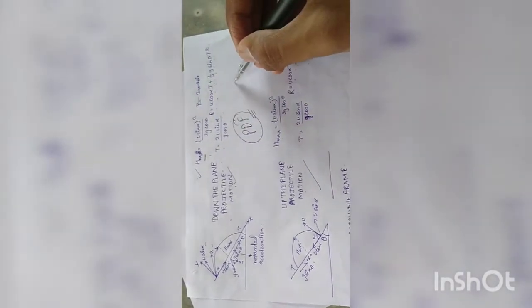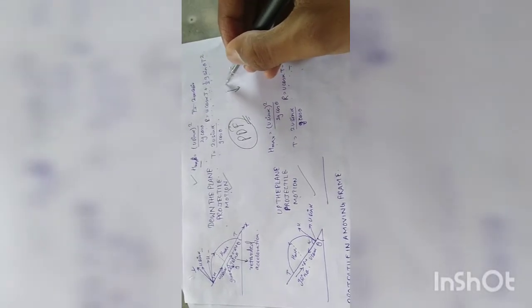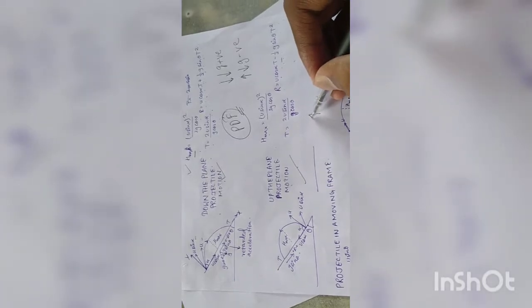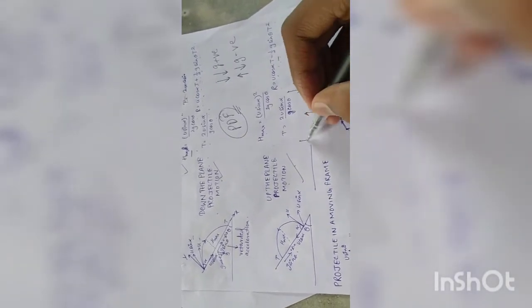When you go down the plane, you move along the g, so it is positive, and here we oppose the g, so it is negative. When you go up, g is negative, you oppose the g. When you go down, you are with the g's direction, so it is positive. Understood? Everything is the same. The h max, the time, all the formulas are the same. Only in the r, here it is plus, here it is minus.